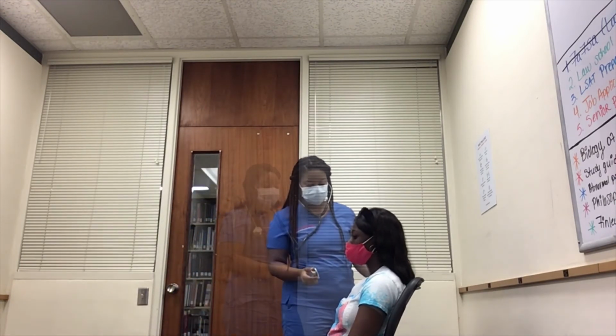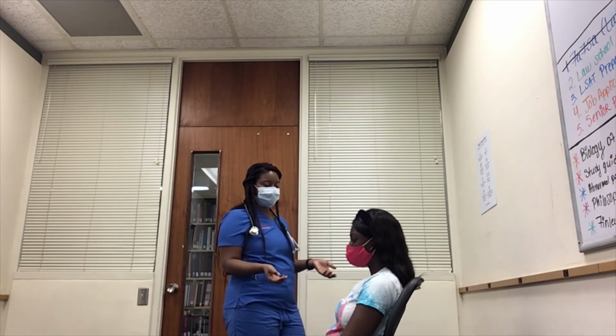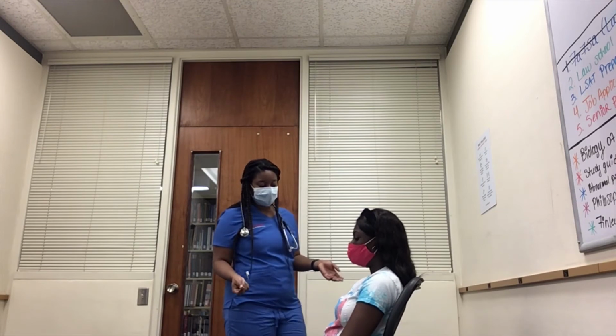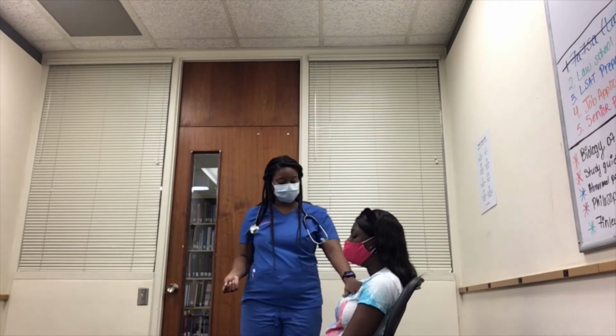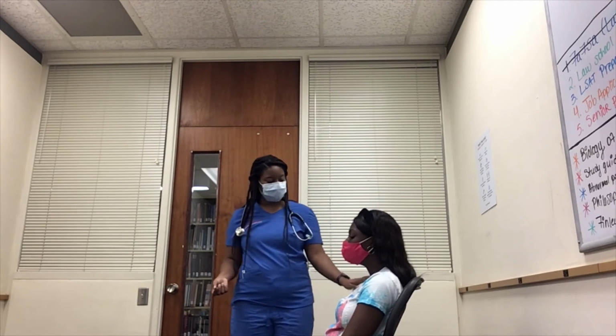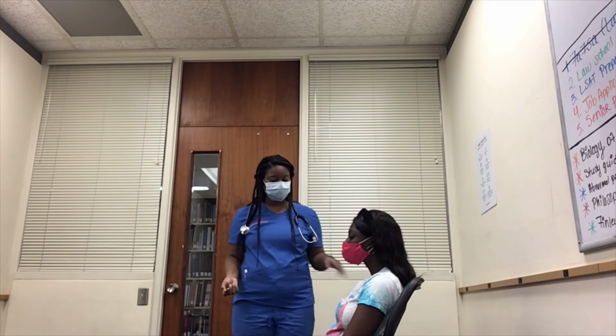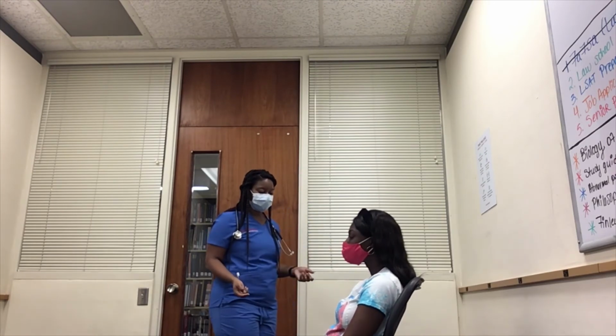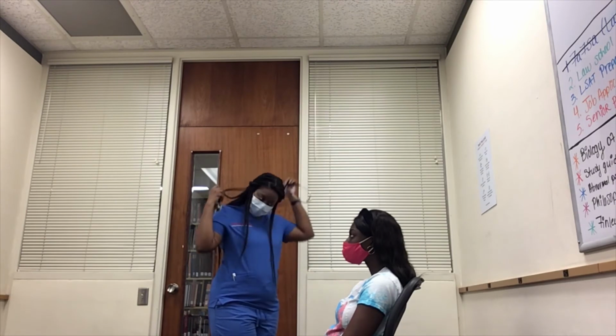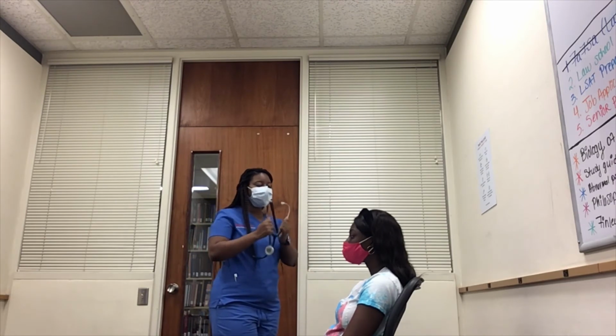So now I'm gonna do a chest and respiratory assessment on the patient. So first, I'm gonna inspect her chest, and there's no lesions or any drainage or anything coming from her chest. Her skin is all the same color and there's no issues. So now I'm gonna go ahead and start her respiratory. I'm gonna auscultate her lungs.